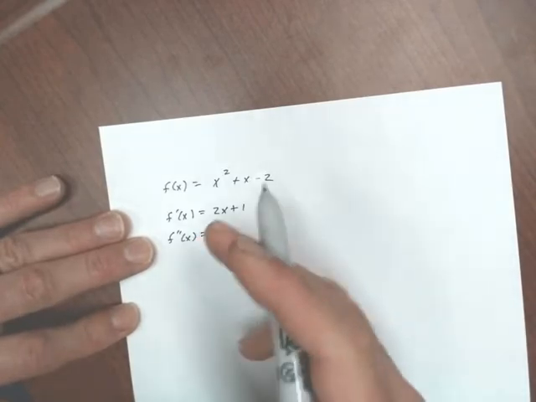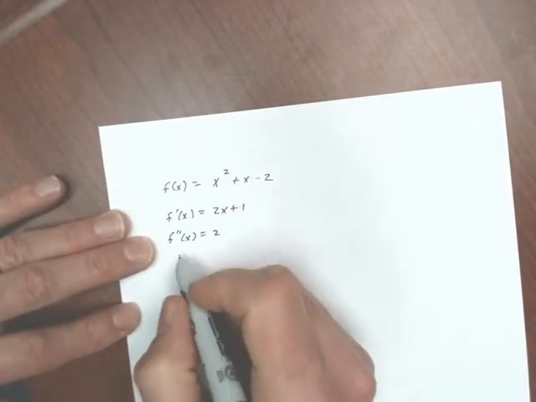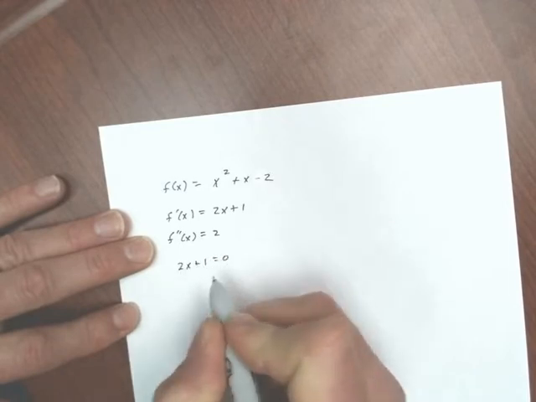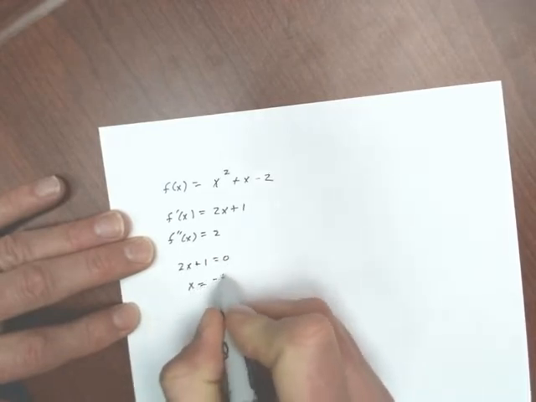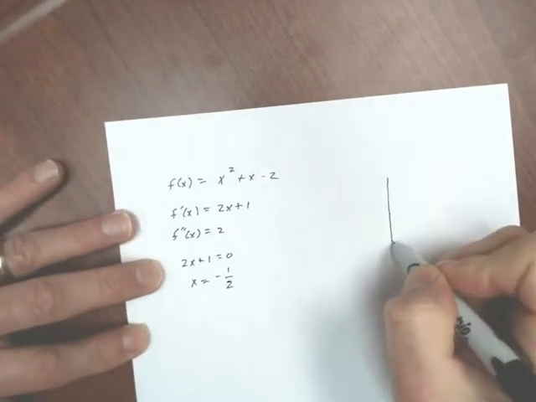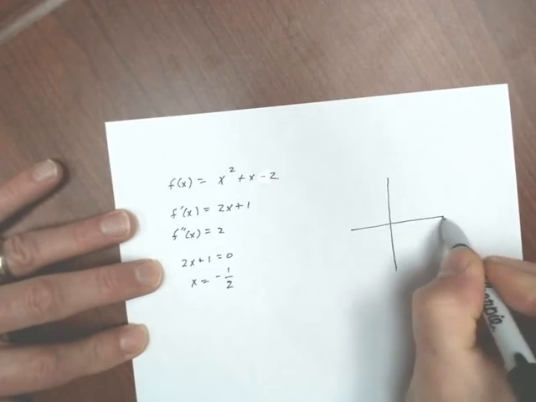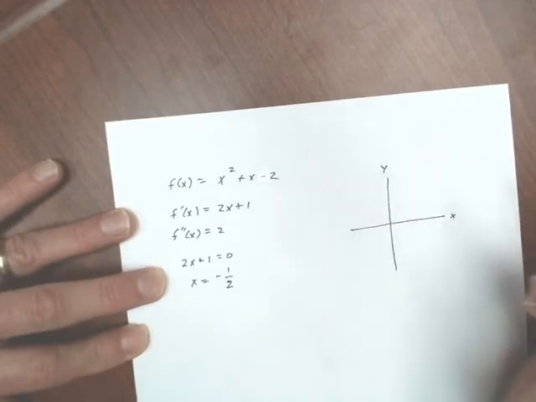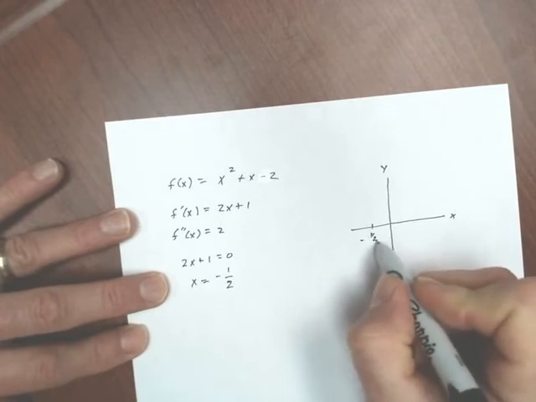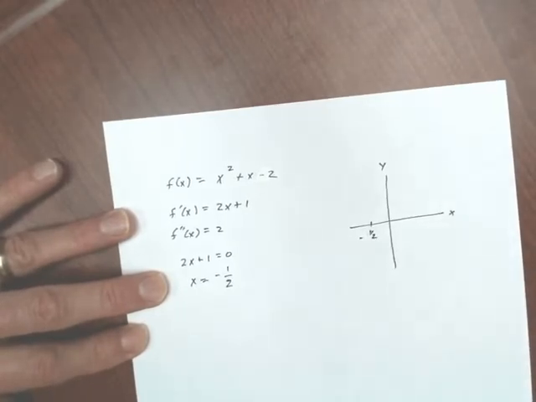minimum. Again, how do we find the minimum? Set slope equal to 0. So 2x plus 1 equals 0, means x equals -1/2. Okay, so let's again break out our Cartesian coordinate system. And at x equals -1/2, that is going to be where our minimum is.